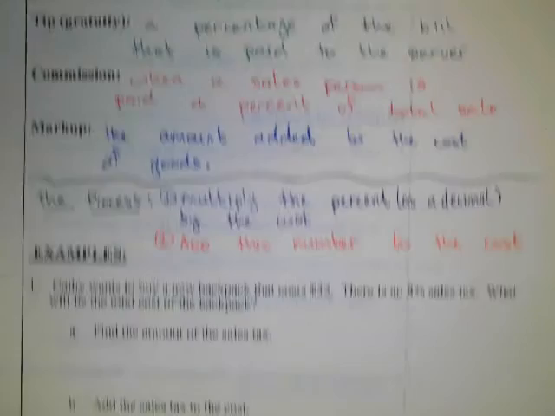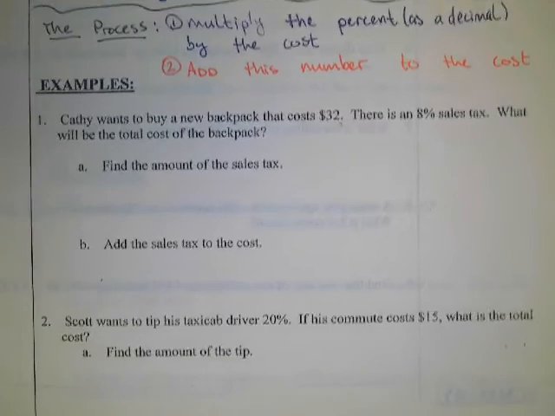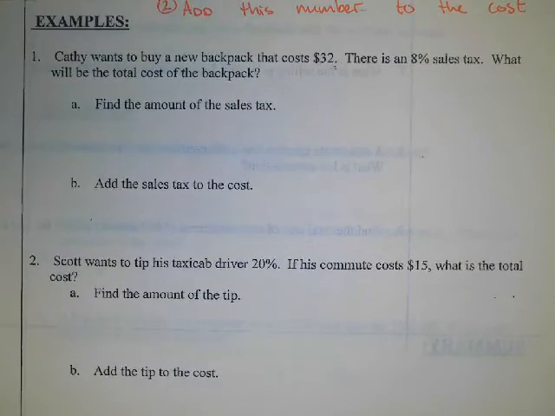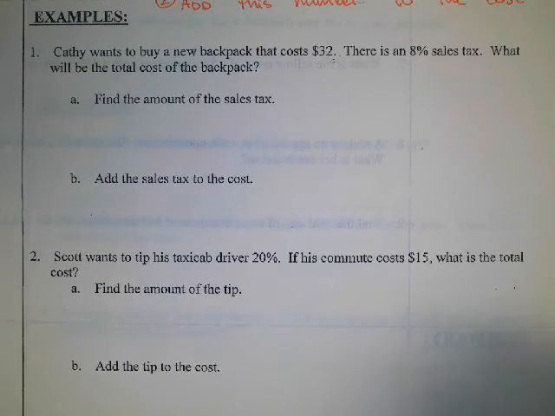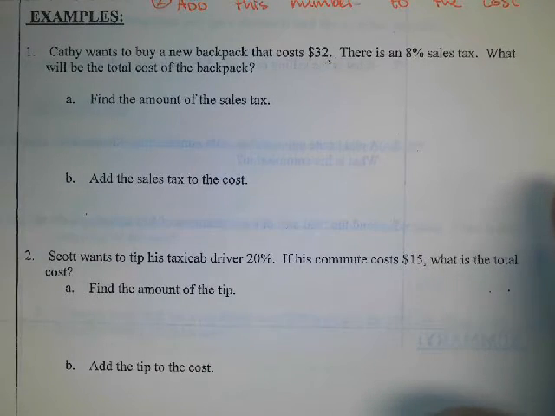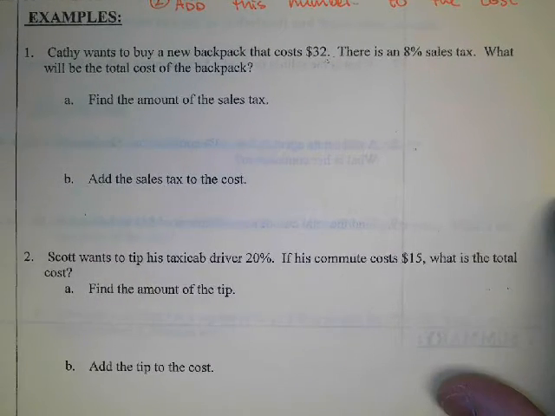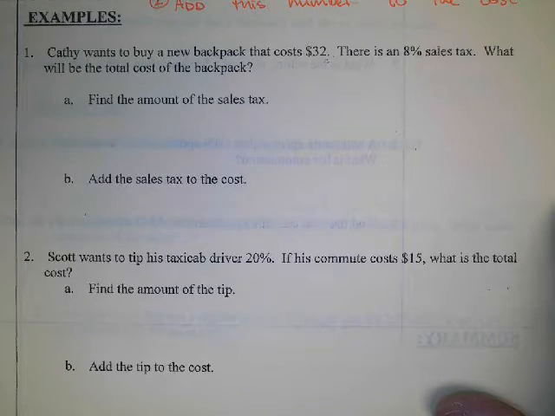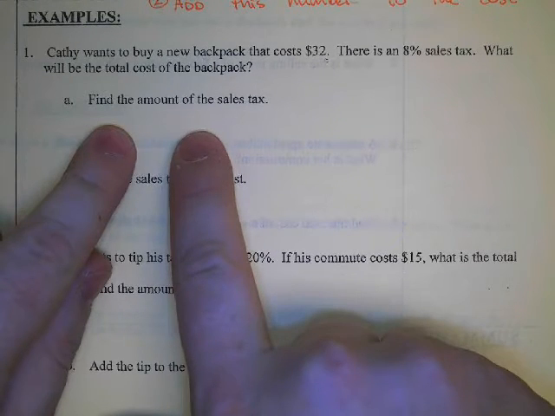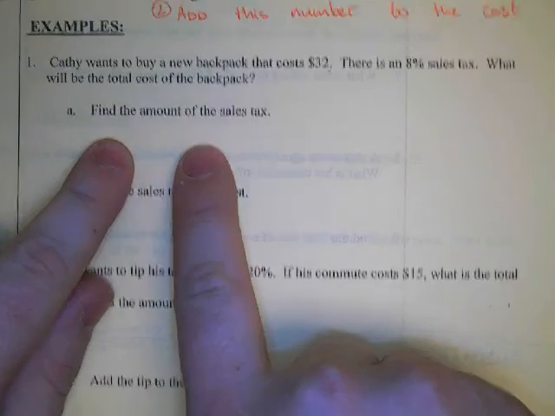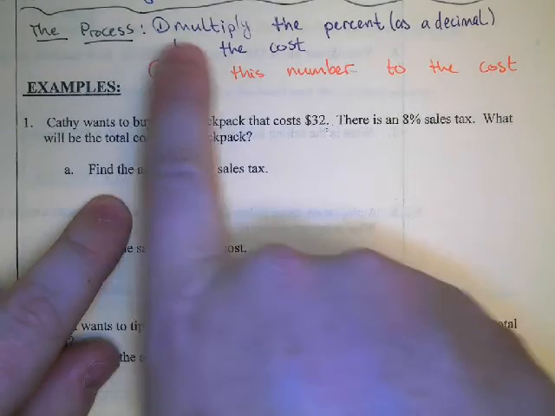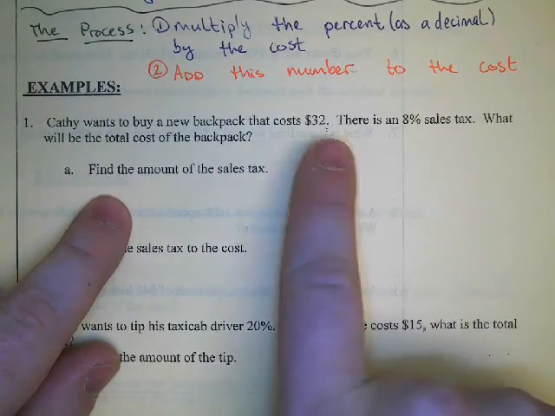So let's look at a couple of examples. I'm only going to do 2 examples so we can keep this video short, and then we'll call it a day. So Kathy wants to buy a new backpack that costs $32. There is an 8% sales tax. What will be the total cost of the backpack? So first we need to find the amount of the sales tax, and that's step 1. Multiply the percent as a decimal by the cost.